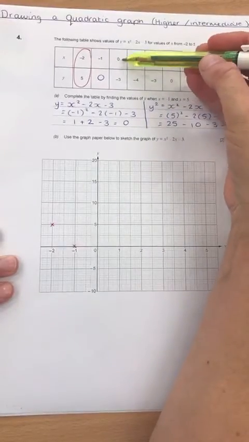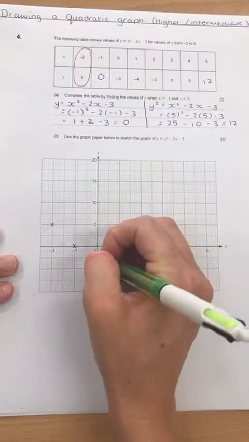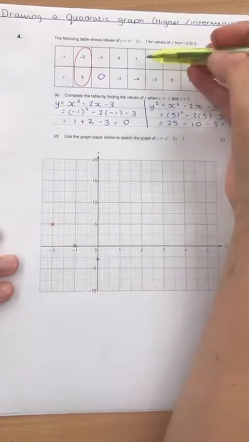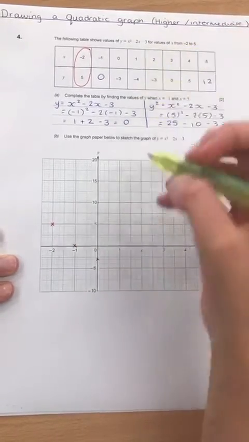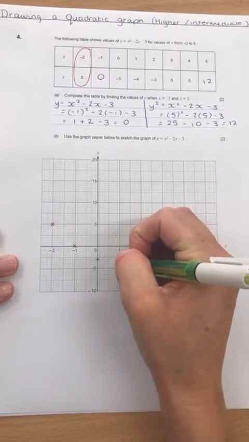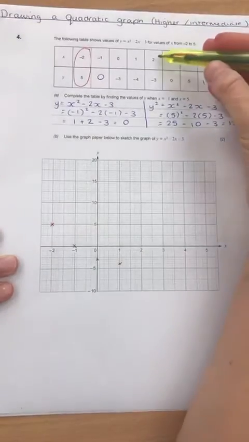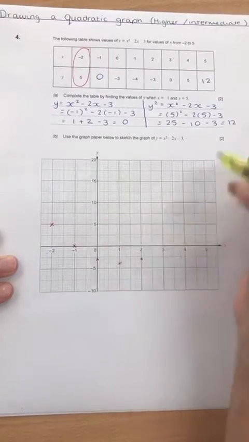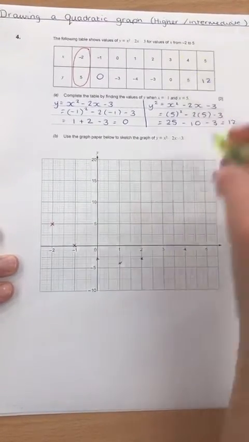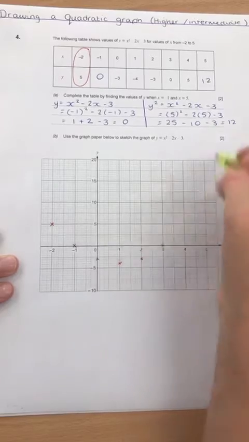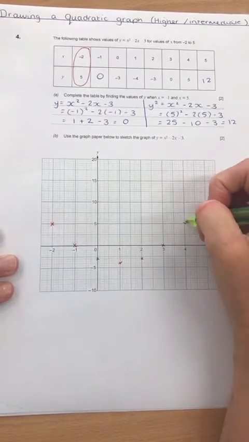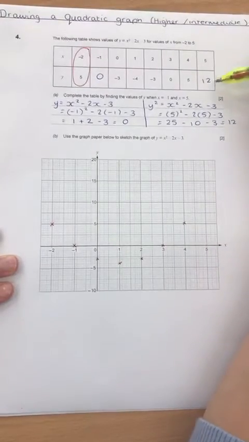and then 0 and -3, which is there, 1 and -4, which goes there, 2 and -3, 3 and 0, 4 and 5, and then finally 5 and 12.